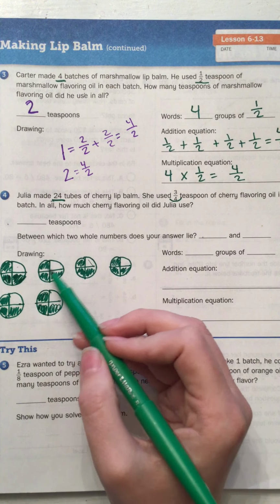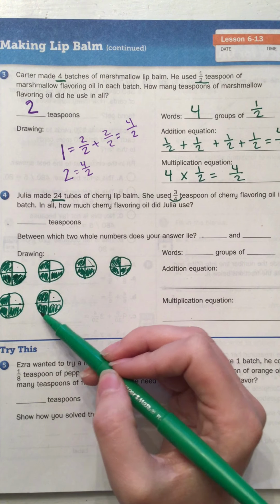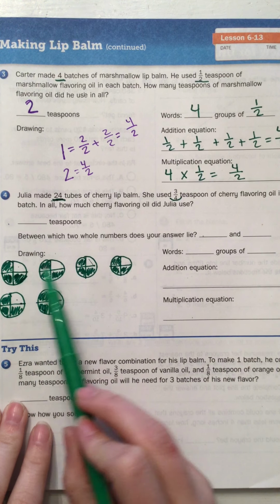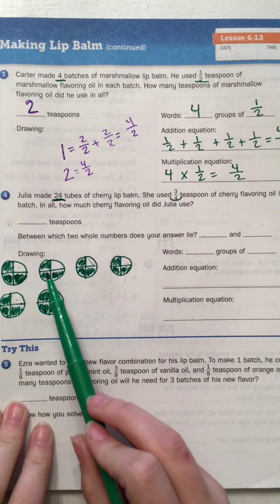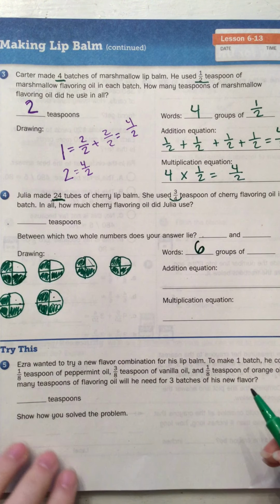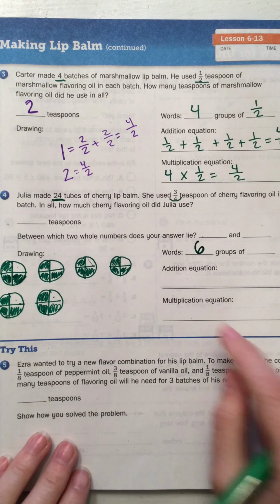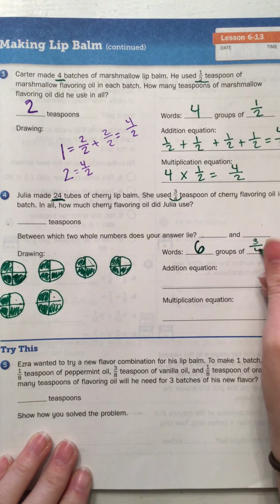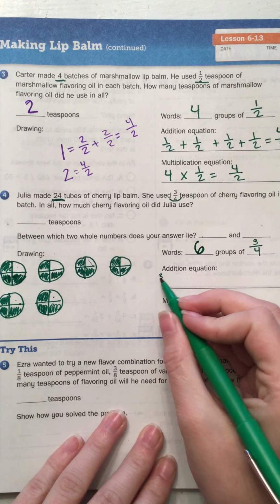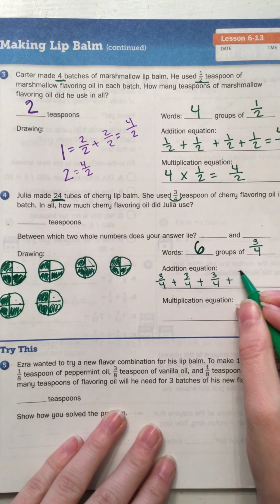Because 1, 2, 3, 4, 5, 6, 7, 8, 9, 10, 11, 12, 13, 14, 15, 16, 17, 18, 19, 20, 21, 22, 23, 24. We wanted 24. Now I see how many circles I drew: 1, 2, 3, 4, 5, 6. So that's my 6 groups, the different circles. And then I still use the 3/4. My addition problem would look like 3/4 plus 3/4 plus 3/4 plus 3/4.